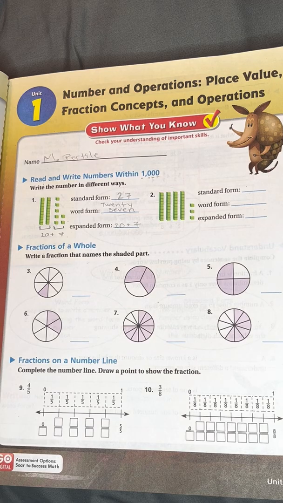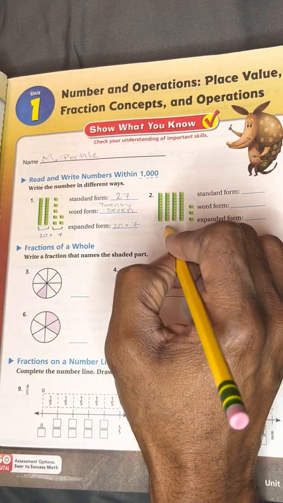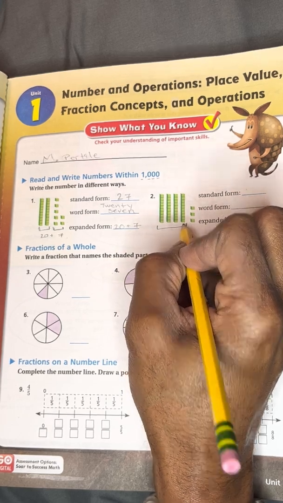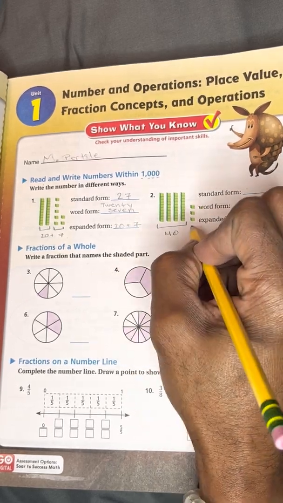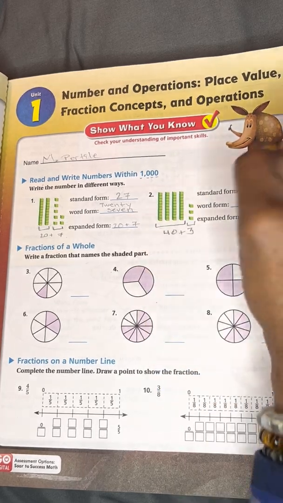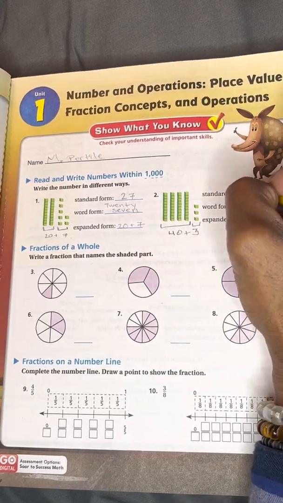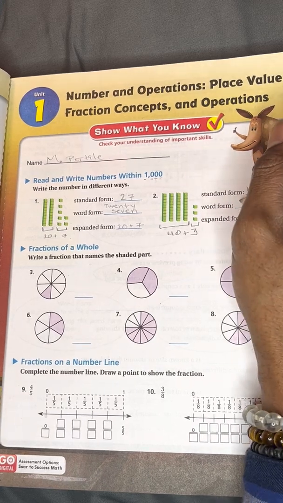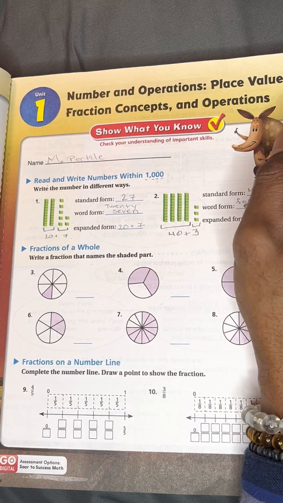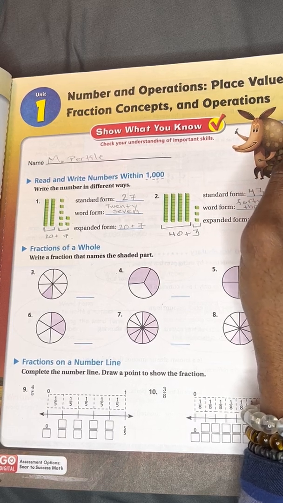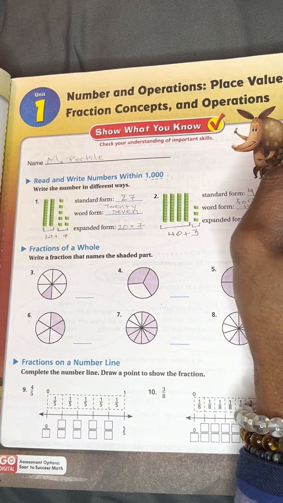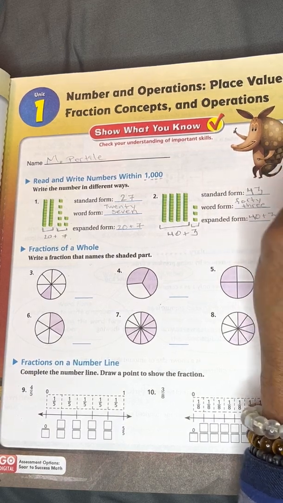See that? Moving forward, we have 10, 20, 30, 40 plus 3. If we write this out, we got 43 here. The word form, 43, and the expanded form, 40 plus 3.